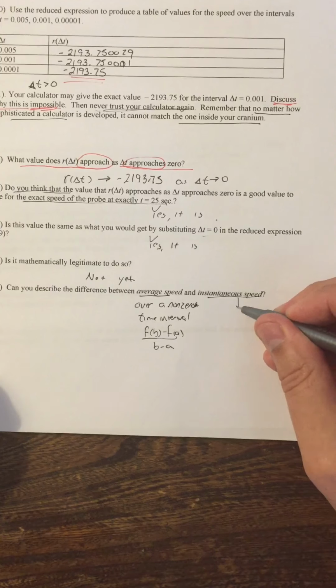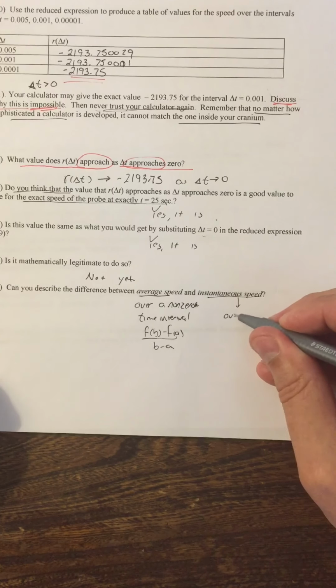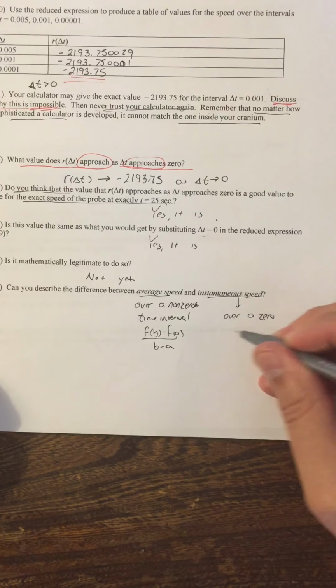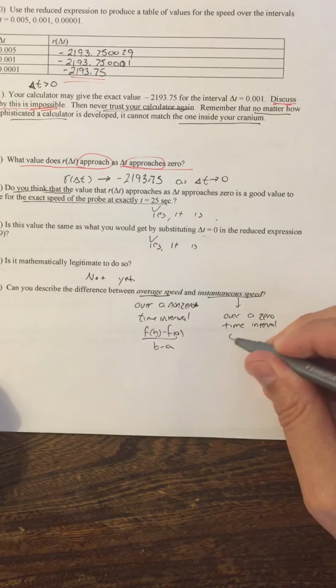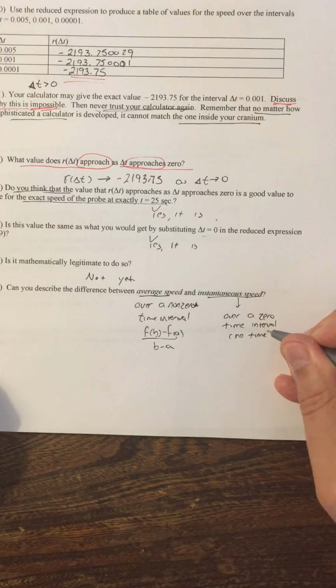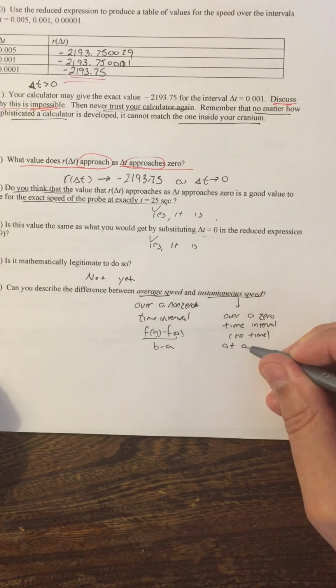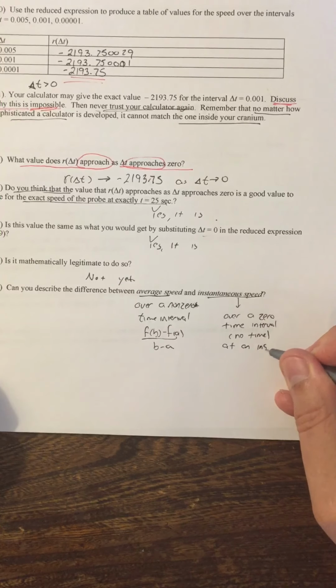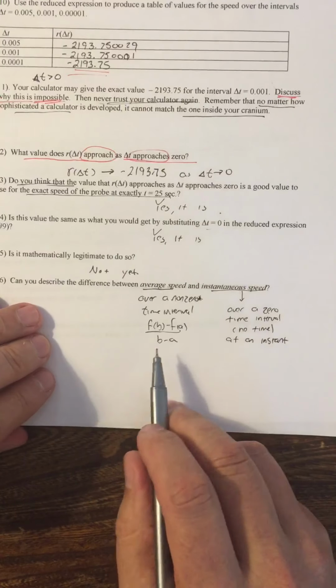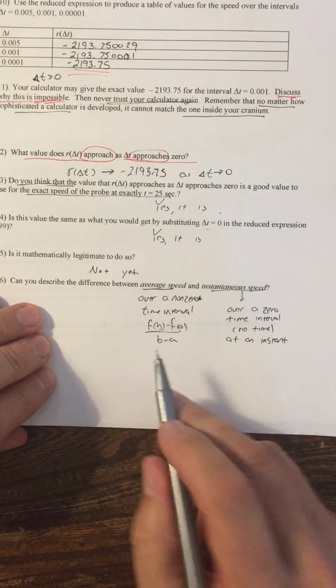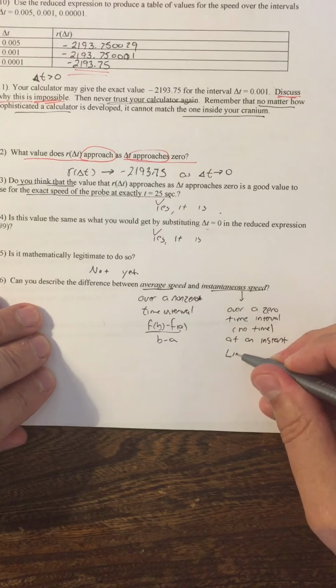The instantaneous speed is over a 0 time interval, or you could say no time at all. It's at an instant, as the name implies. And you can't use this formula for it. You need a limit of something.